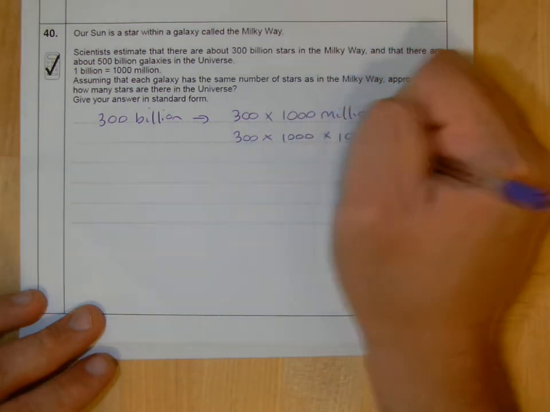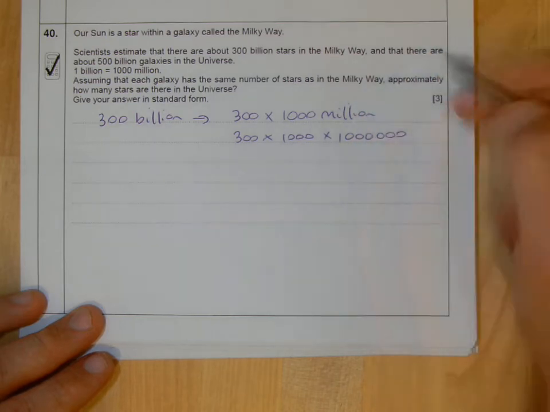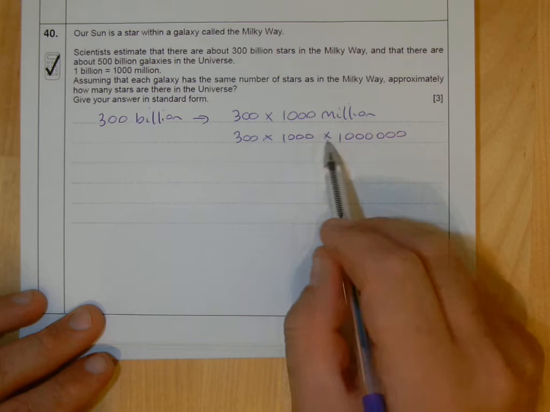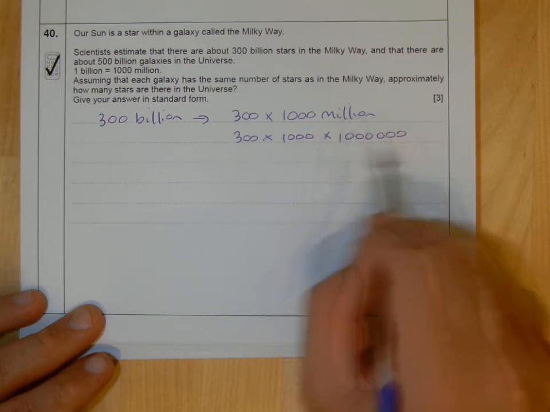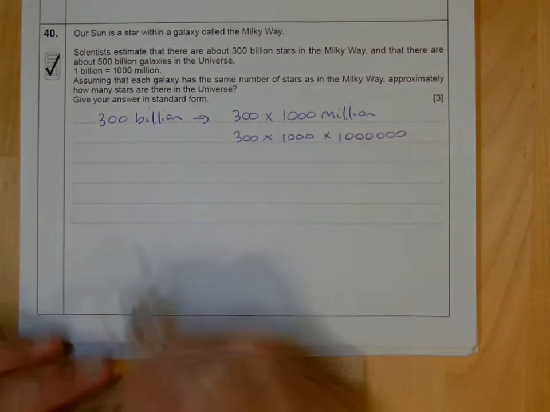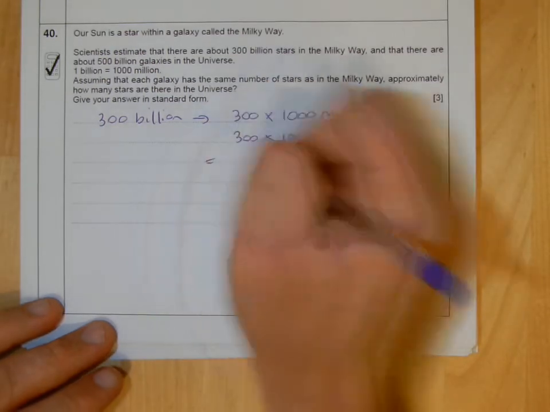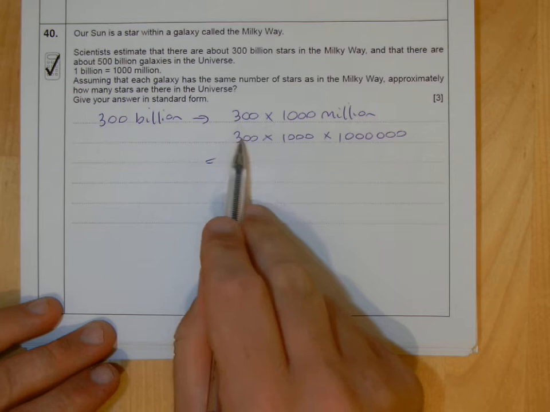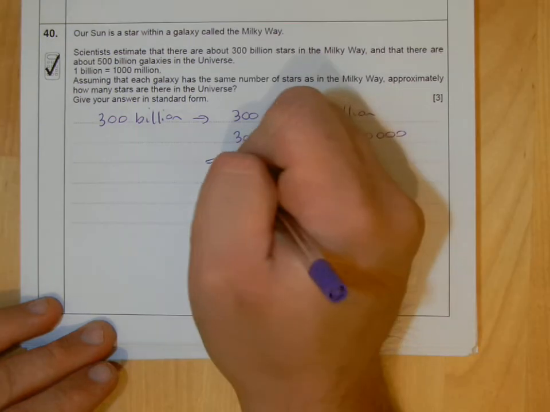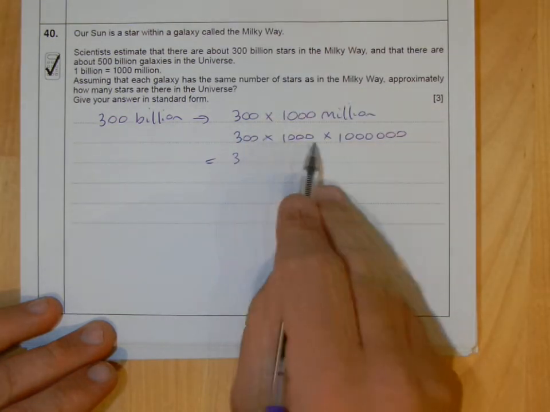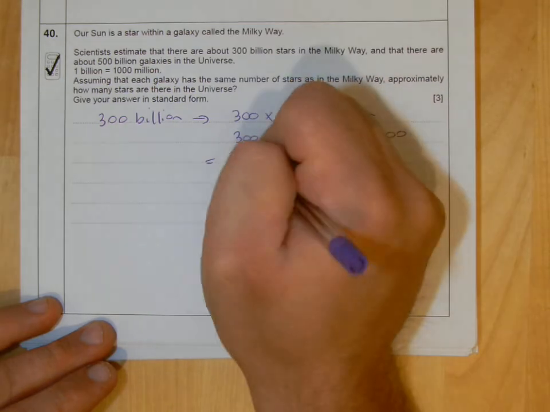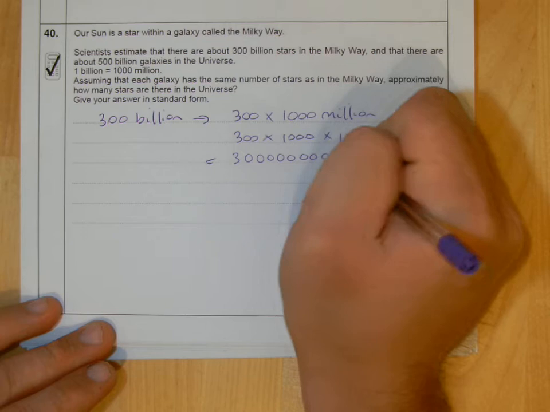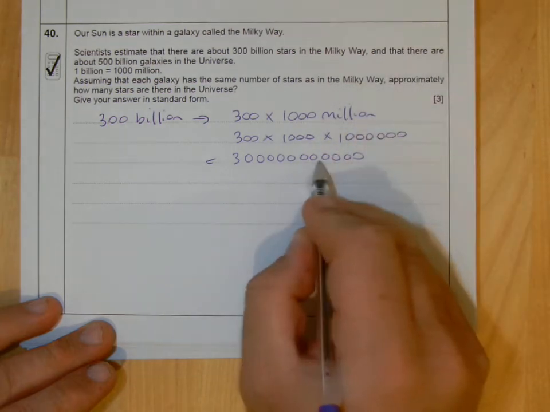So a million's got 6 zeros, so 1,000 million would be 1,000 times this here. That's what a million is, with 6 zeros. So what we can do then is write that with what it is as a whole. Well, it's quite easy to do this, isn't it? 3 times 1 is 3, and then just count how many zeros we've got there. So there's 11 zeros. I think I've got 11 there.